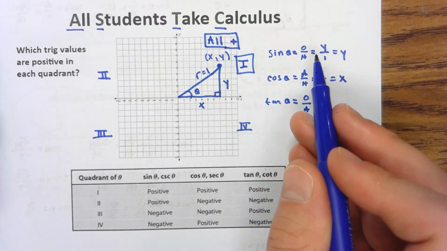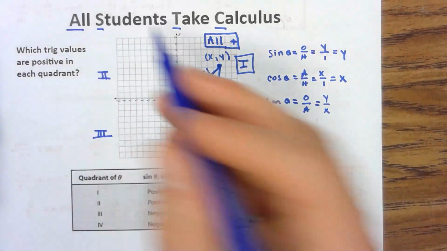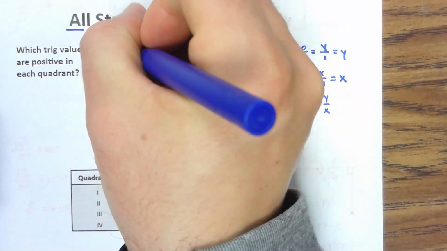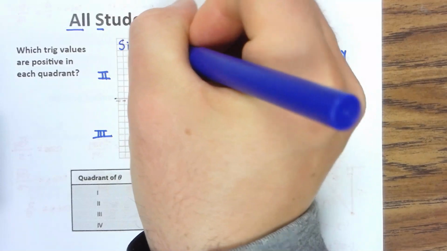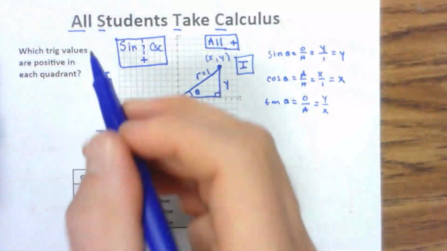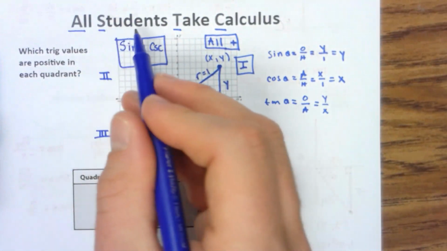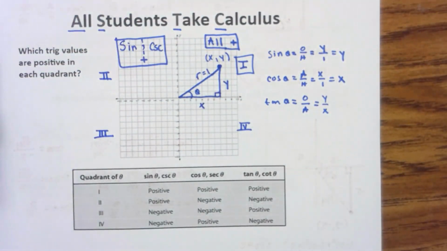Sine and its reciprocal, cosecant. So that's where the S comes into play. S being sine and its reciprocal cosecant are positive. So the S in "all students" is saying sine and cosecant are positive in quadrant 2.